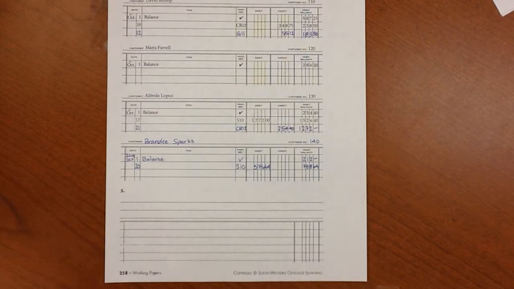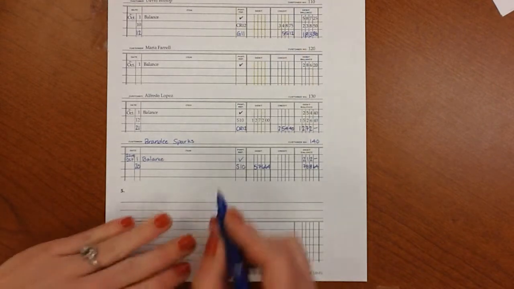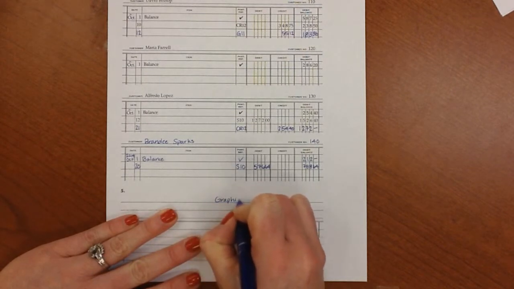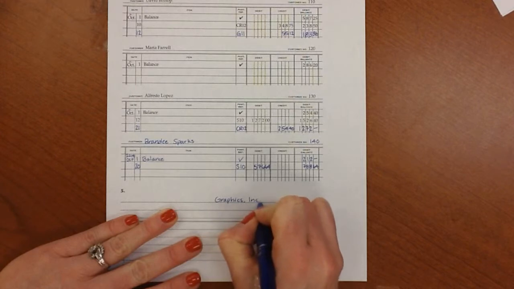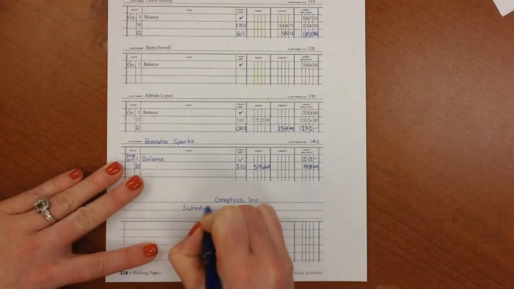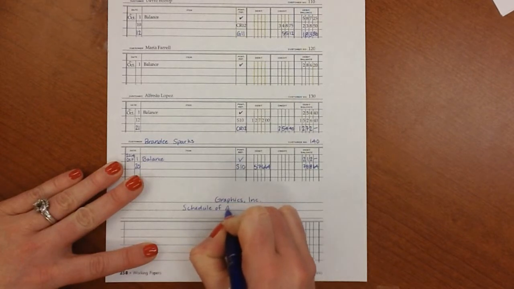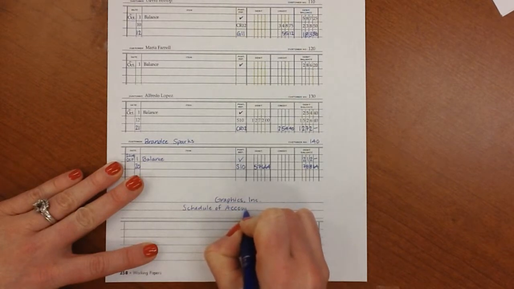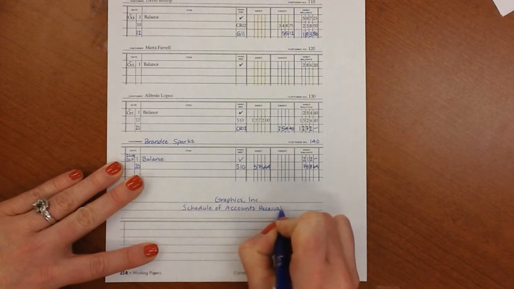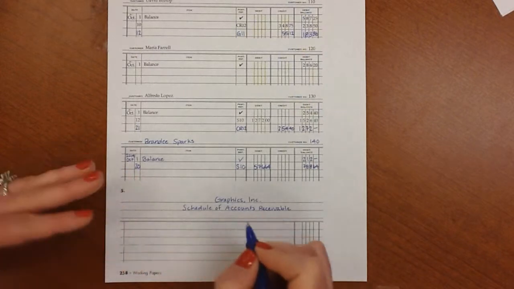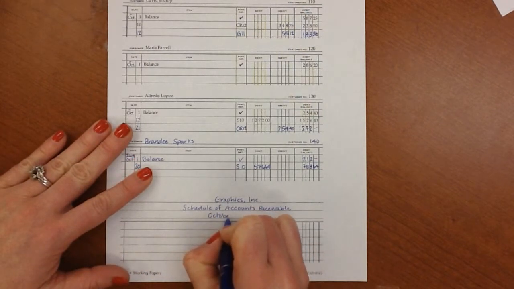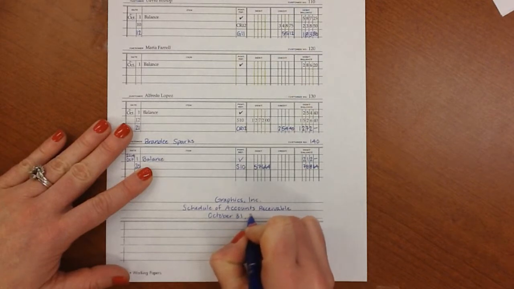So our company is Graphics Inc. This is a schedule of accounts receivable, and this is for the date of October 31st, current year.